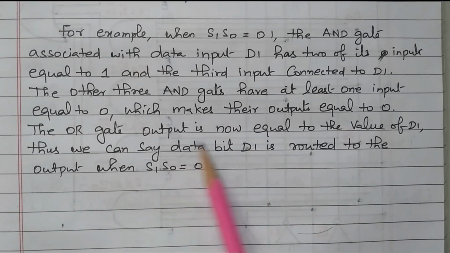What we discussed, the description is given. Similarly, we can analyze the other 3 cases also. So in this video we discussed the 4:1 multiplexer: 4 inputs, 1 output and 2 selection lines. How these 4 inputs are routed to the output, and which one is decided by the selection line. We discussed the logic diagram, block diagram and truth table.